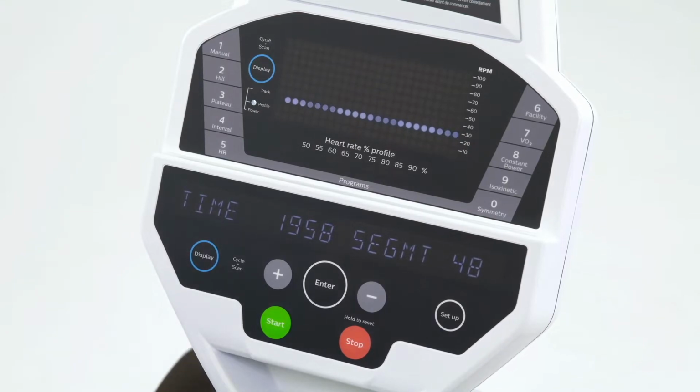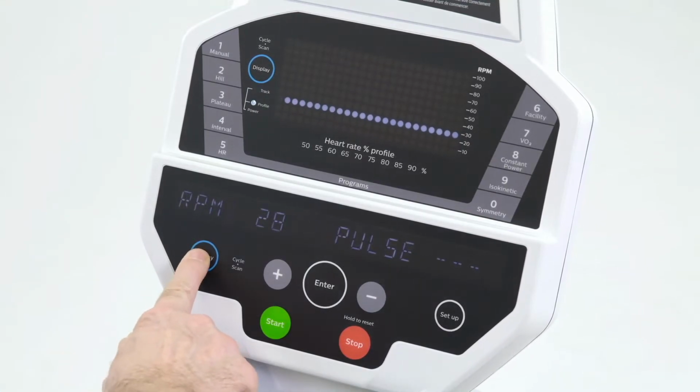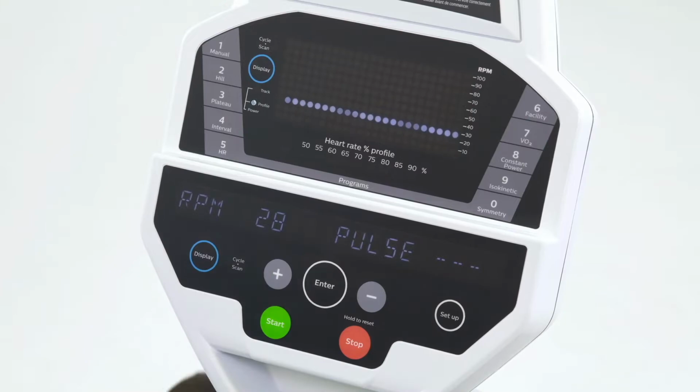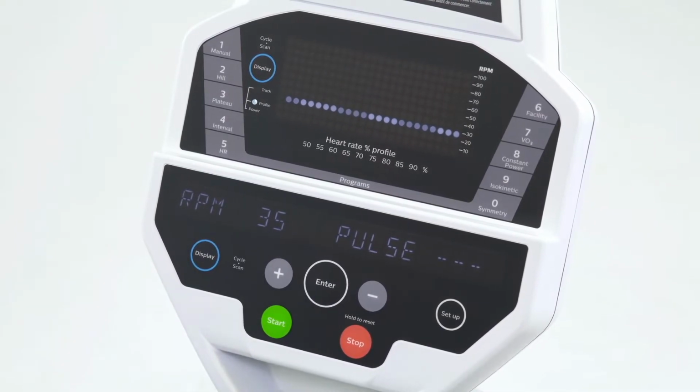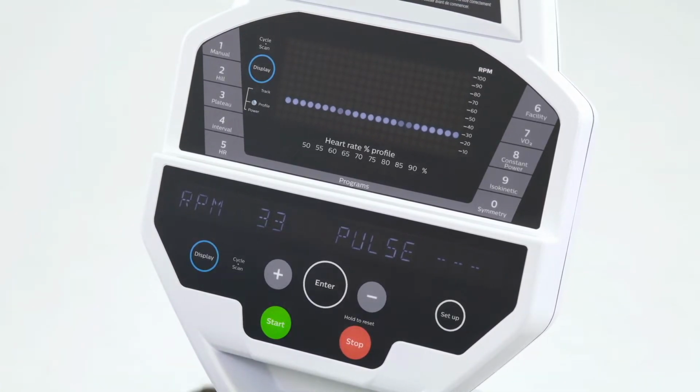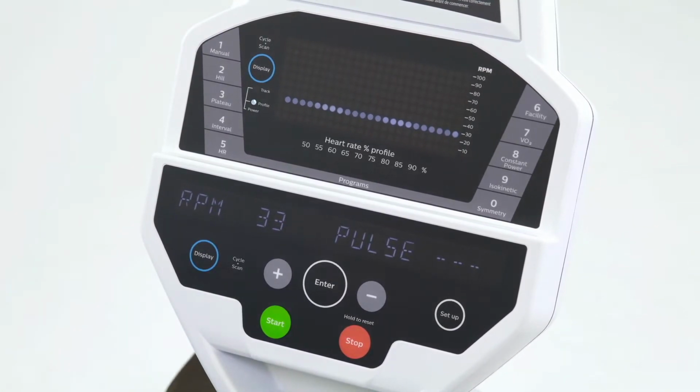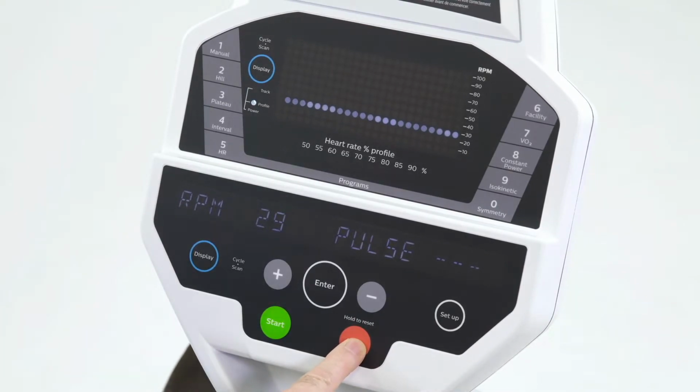So now basically I am set to 30 RPM, so below 30 RPM, I'm at 28 or 29, I get no resistance. Once I hit that 30 RPM, that resistance starts to increase, and I can push against that resistance really hard and increase my power without overcoming the speed. So those are the three different modes of resistance.